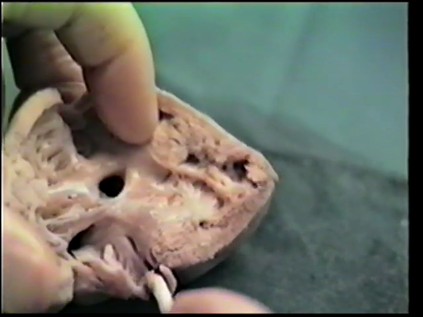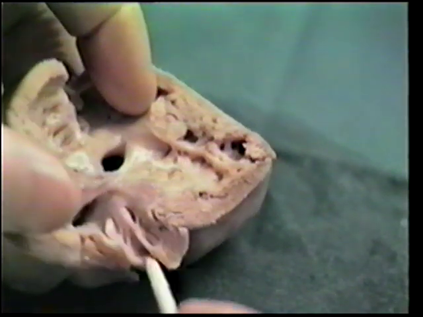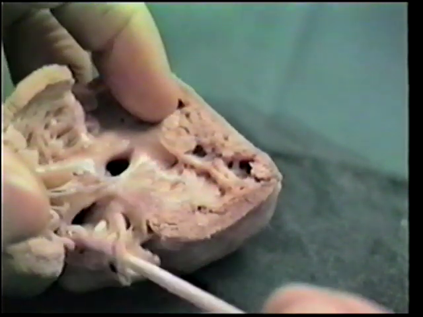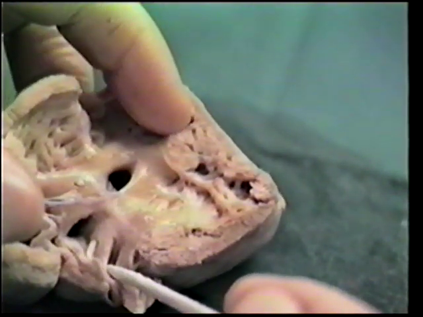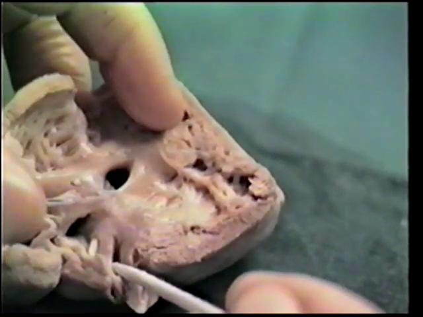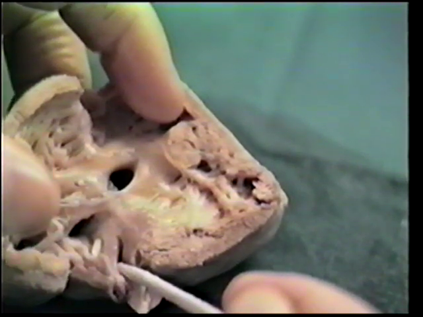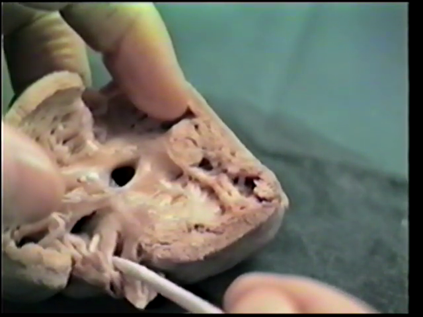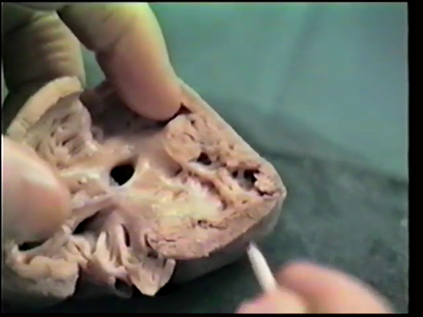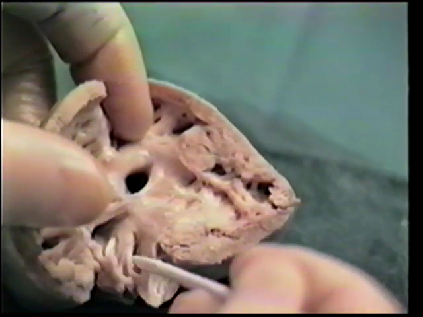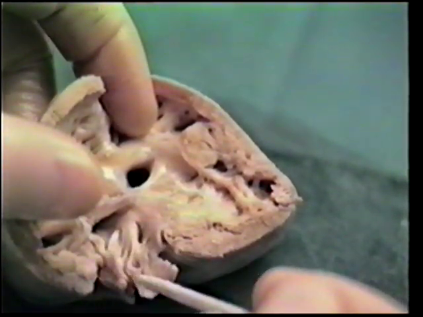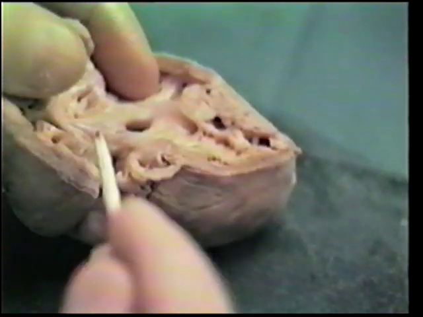Now, I showed you that in the normal heart the conduction tissue penetrated from the apex of the triangle of Koch and passed behind the membranous septum to reach the apex of the muscular ventricular septum. And that gives us the clue in this heart as to where to expect to find the conduction tissue.